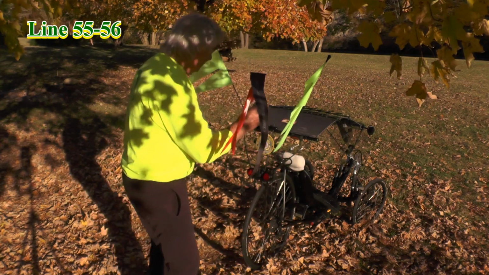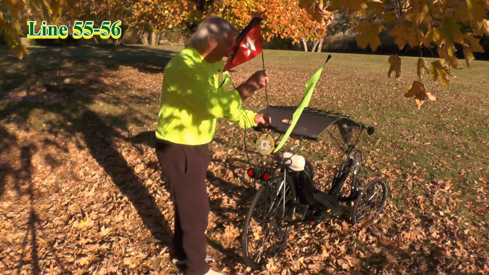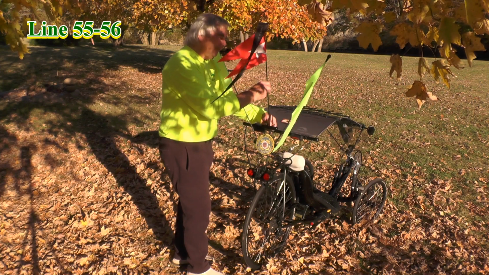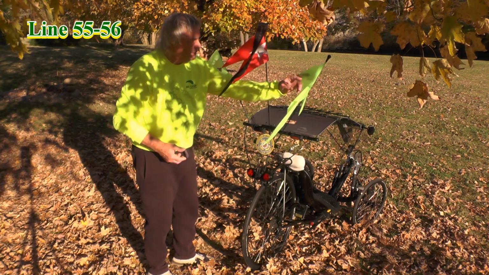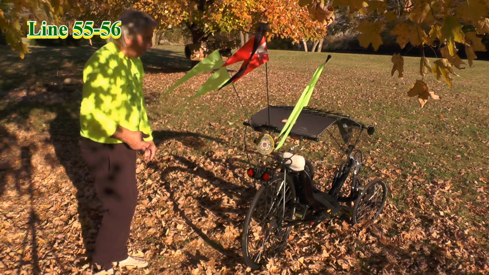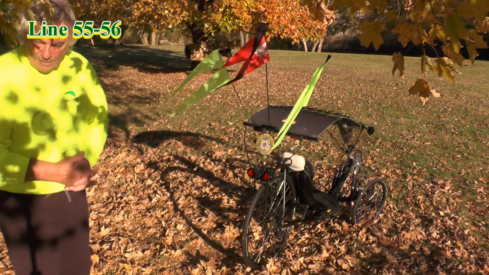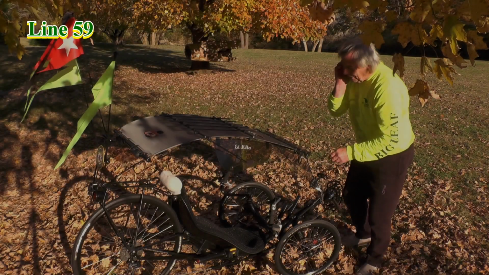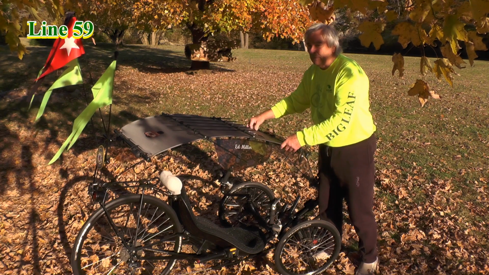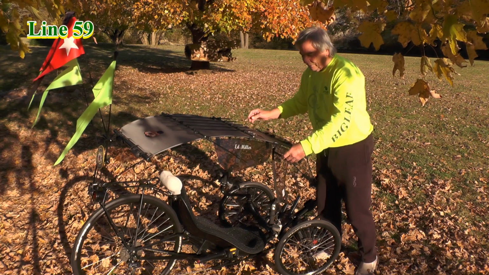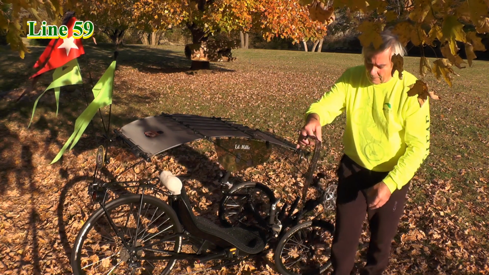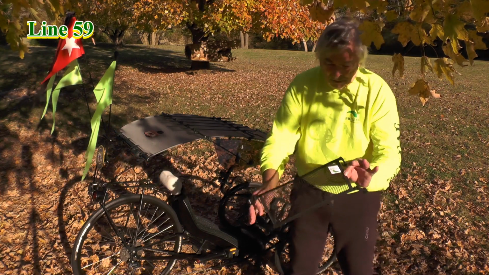Again, this is an ongoing phase of developing the canopy and adding to it. But there's your flag package. I'm going to leave it attached. I'm going to take it off so you can see it, and then I'm going to reattach it, and I'll show you a picture of it attached. This is your gear lock.